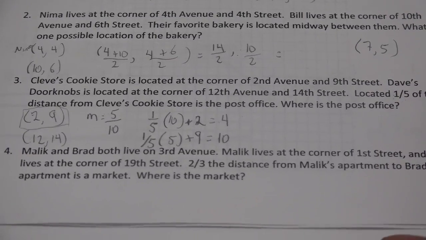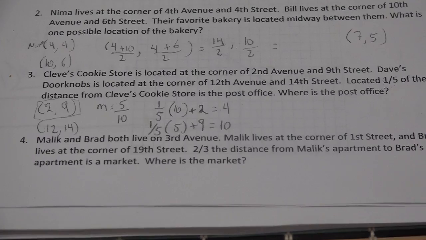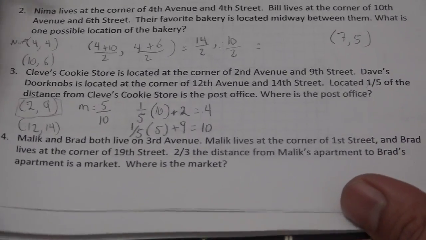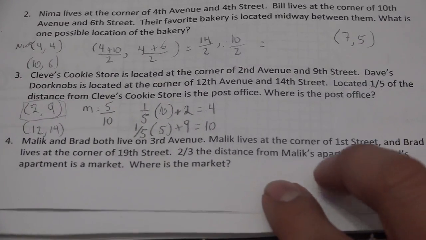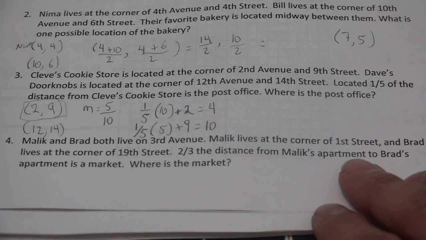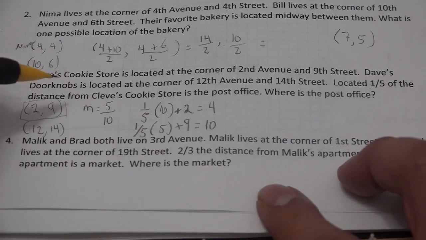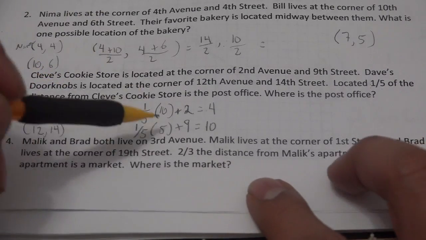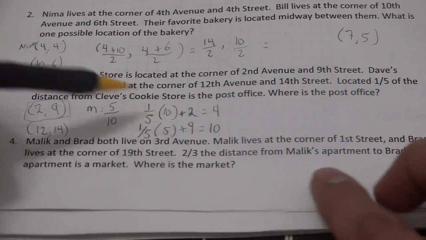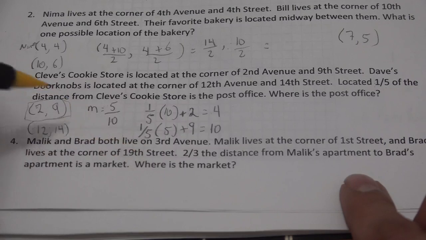Okay. So now let's read the other question. Malik and Brad both live on 3rd Avenue. Malik lives at the corner of 1st, and Brad lives at the corner of 19th Street. 2/3 the distance from Malik's apartment to Brad's apartment is the market. Where is the market?